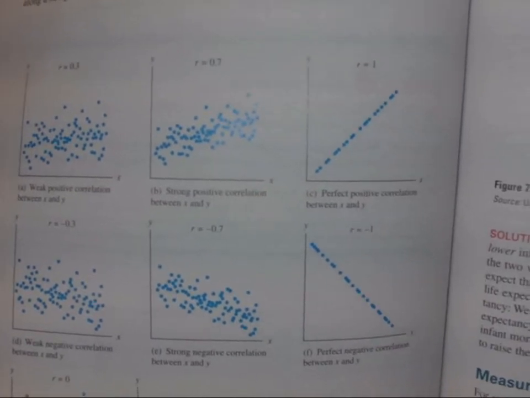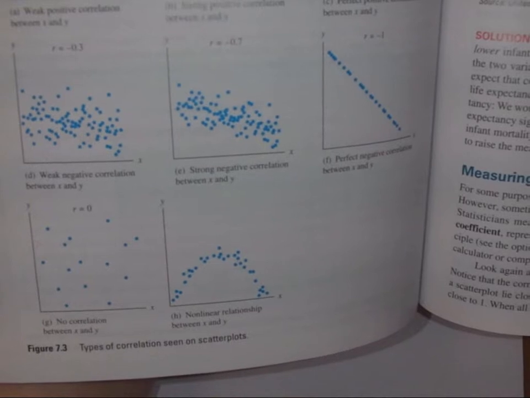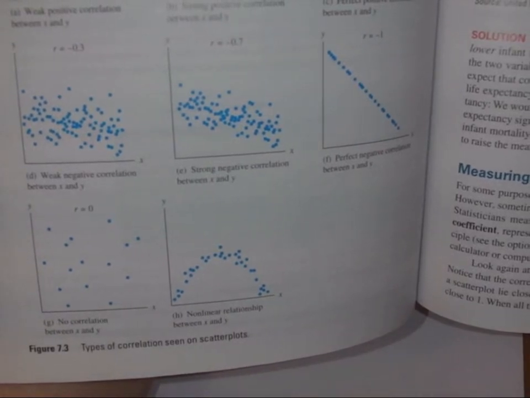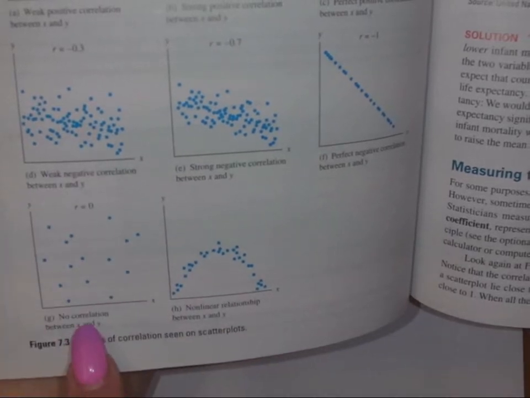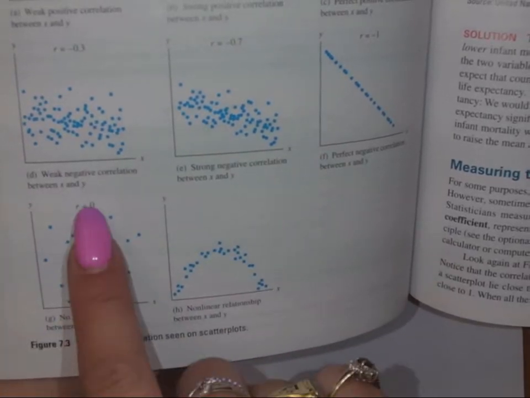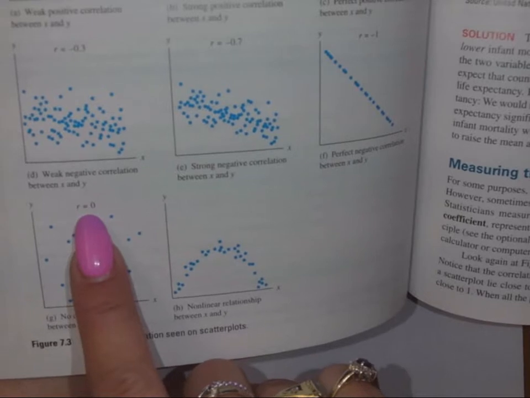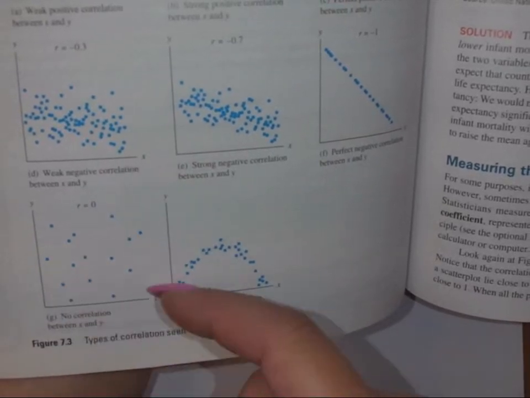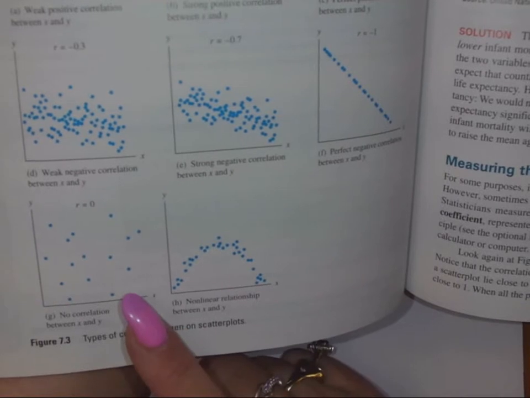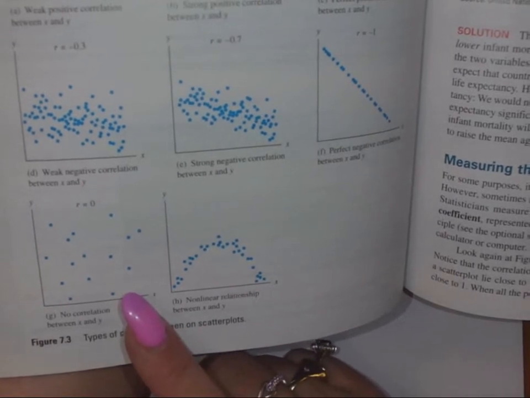Then we have the other two situations I mentioned. These are just scattered. You don't see any pattern at all. Right here they say there's no correlation between the x and the y values, and so R equals 0. That's right in the middle. It's not positive, it's not negative. We don't see anything going on here, and that might be, I don't know, it's getting hotter outside.